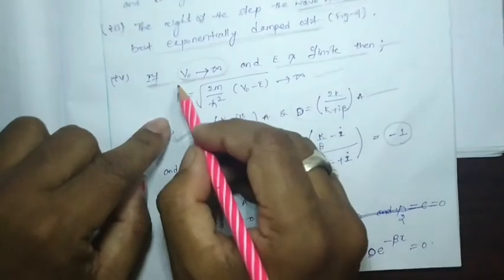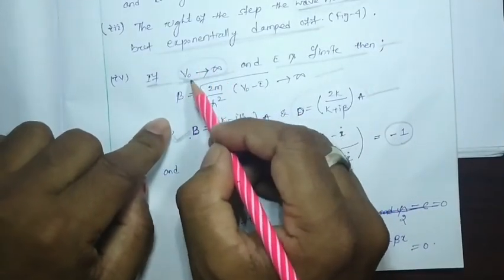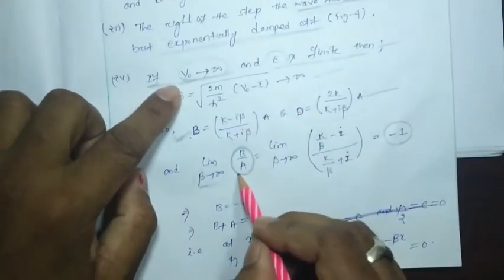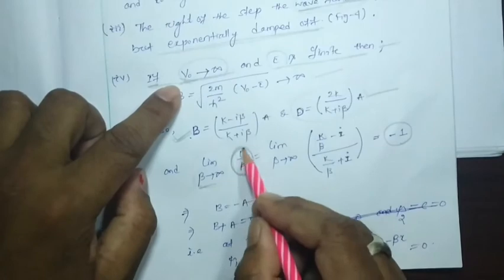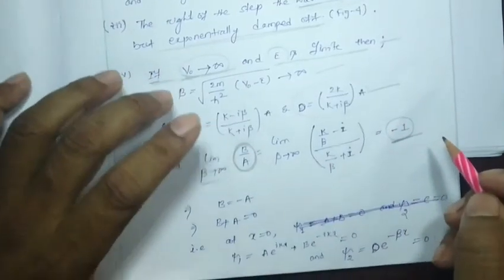So for this case, where V0, the potential value, is infinite as compared with the energy, we found B by A equal to minus 1.